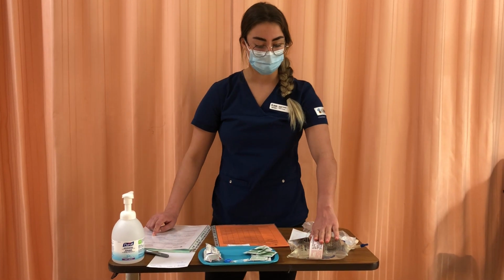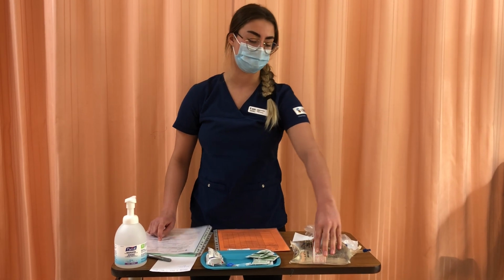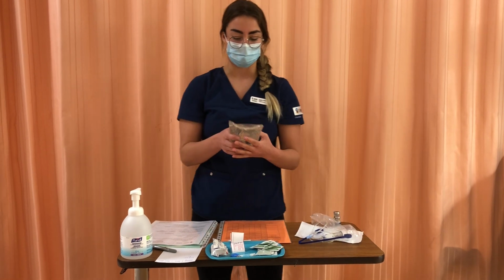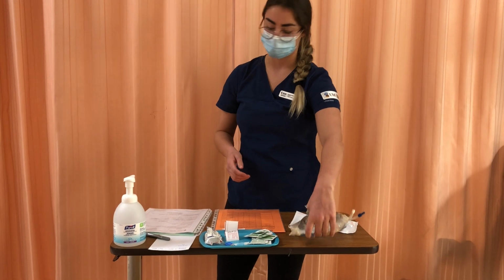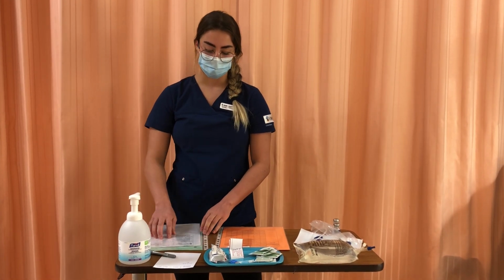I've chosen 500 milliliters of normal saline because it's compatible with my patient's line and it's the first time they'll be getting this medication. So I'm just going to check the bag to make sure it's not expired and that there's no leaks and that it's intact. So I'm good to use that. So we're going to be administering it over an hour.